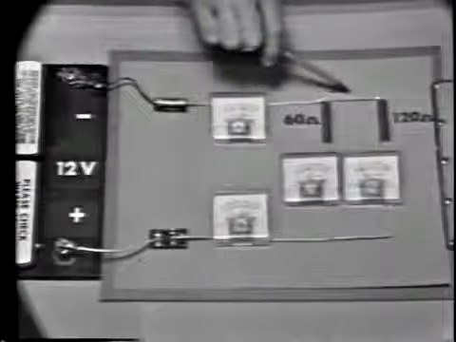Total current will flow from the battery, and it'll divide at this point. Some will flow through this branch, some through this branch. We should also notice that each branch is connected directly across the power source. Then each branch voltage is equal to the applied voltage. This is obvious, so we won't have to verify it with the meter.